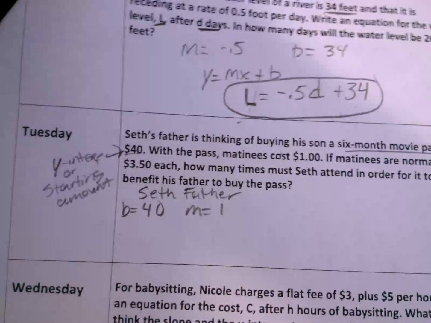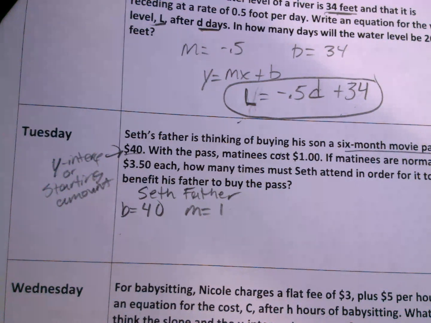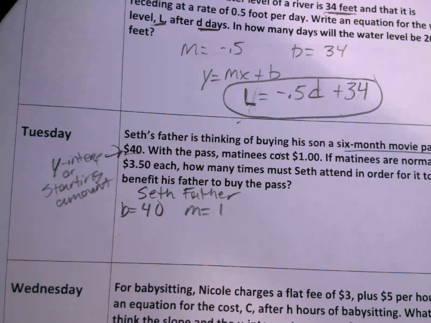Matinees are movies that are played during the day. Okay, they make those movies a lot cheaper because most people like to go to the movies at night, but they still need business. So if they make it cheaper, then maybe that can encourage people to come during the daytime. Okay, so matinees are just movies that they play in the daytime. All right, that's what a matinee is.